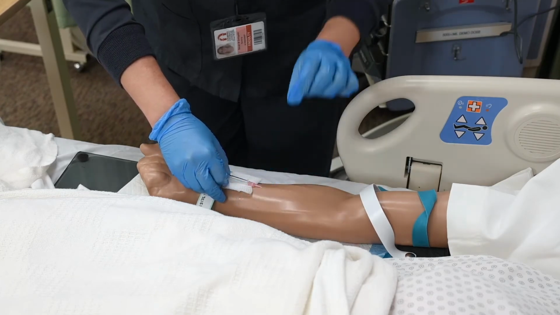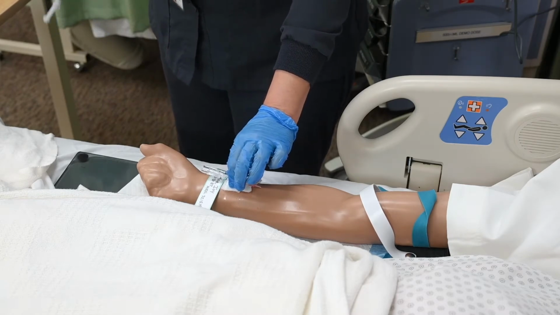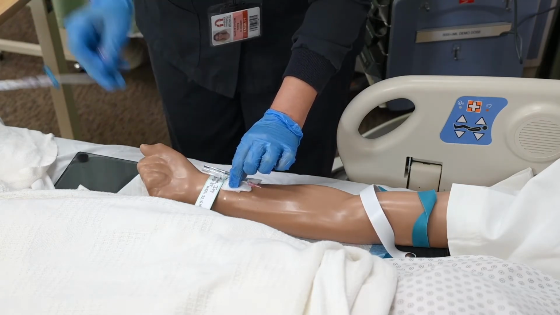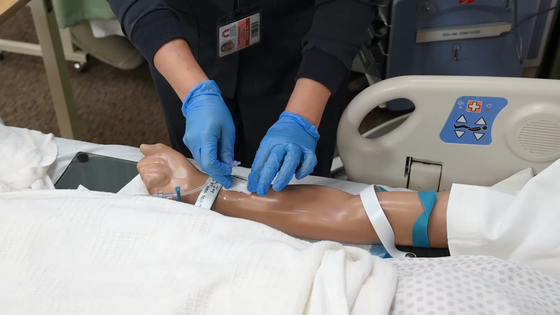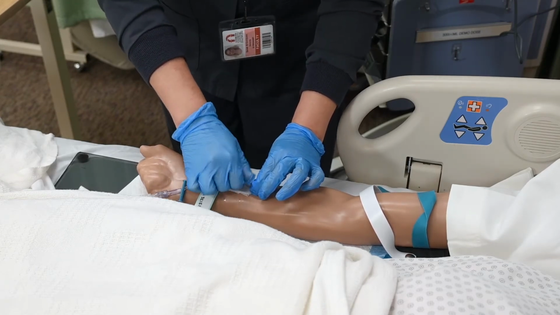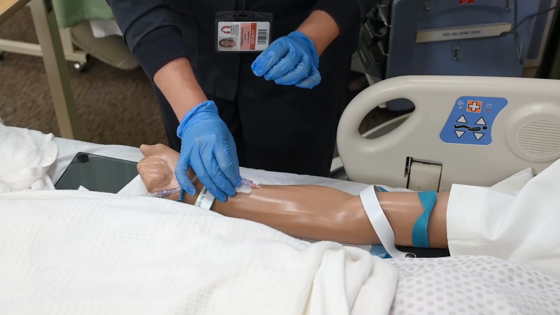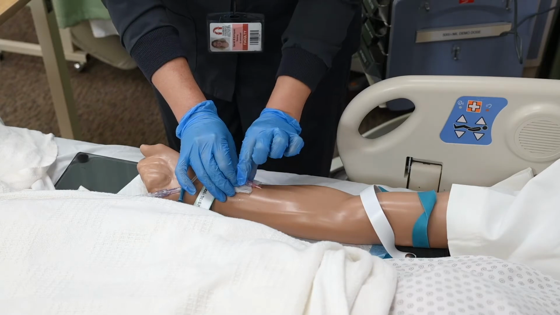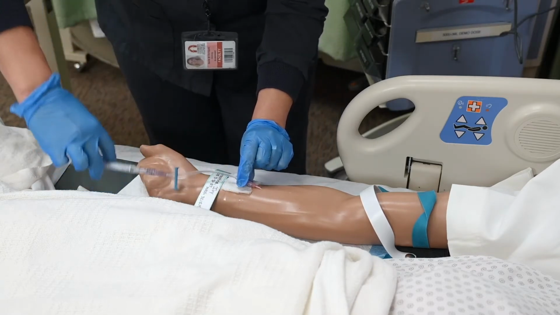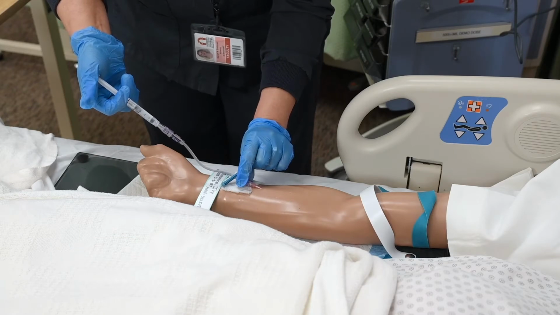Remove the cap from the extension set or INT. Disconnect the sheath from the catheter. Attach the extension tubing or INT set while maintaining sterility of connection. Do not let go of the catheter. Flush the catheter with 0.9% sodium chloride flush from attached syringe. Watch for infiltration.